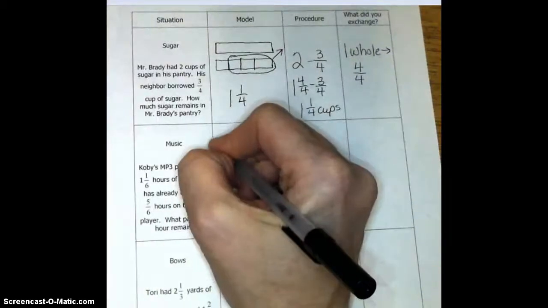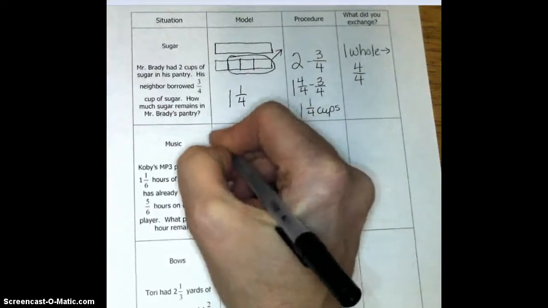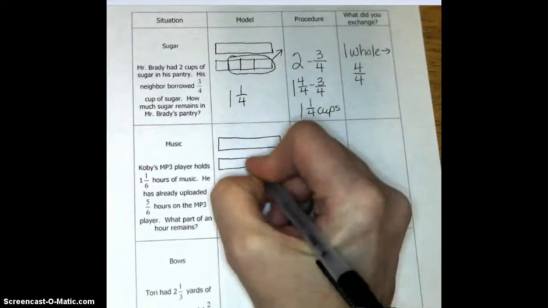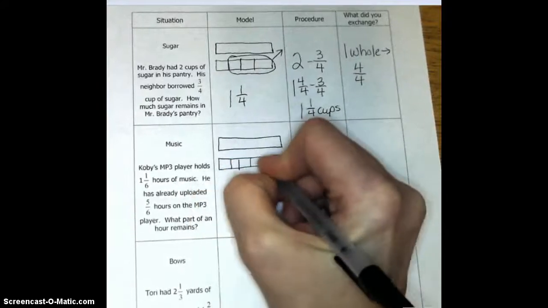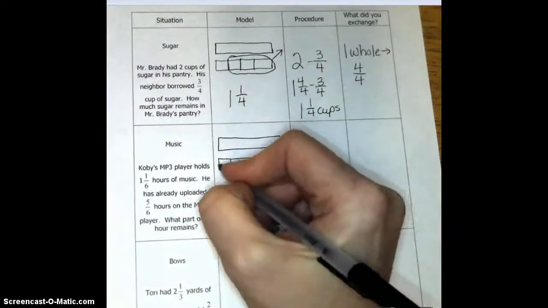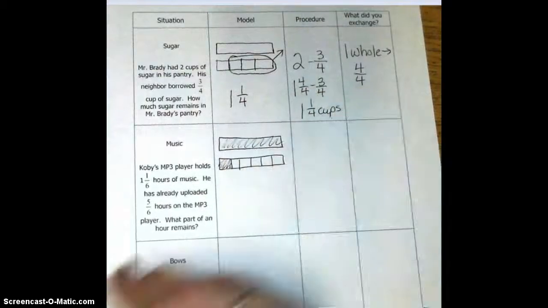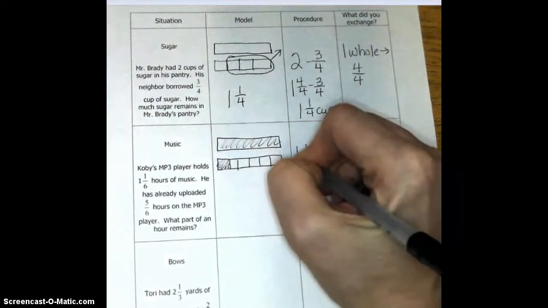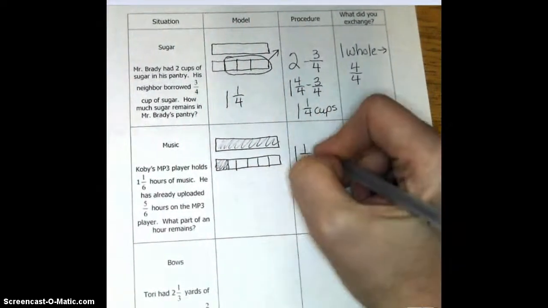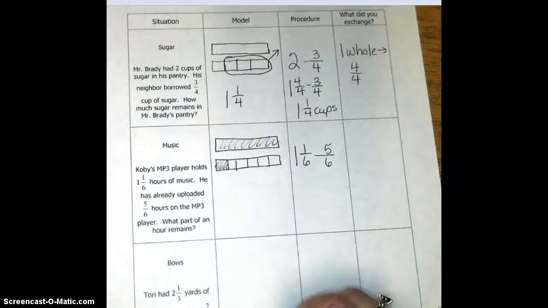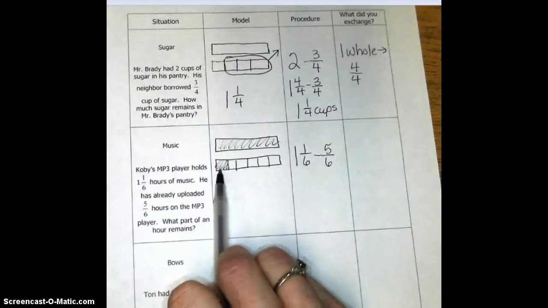Okay, so how am I going to draw this model? I'm going to start with my bar of 1, and then this bar is only going to have 1/6 shaded. So let's see if I can do 6 parts, and I only have 1 of those parts shaded. So I'm starting with 1 1/6. And from that, I want to take away 5/6. Well, the problem right now is I only have 1/6 to take away. So what am I going to have to do?